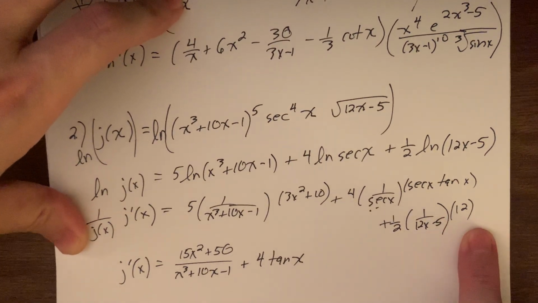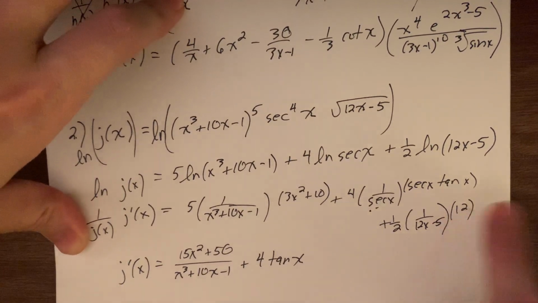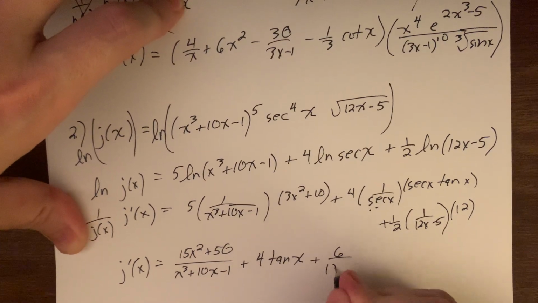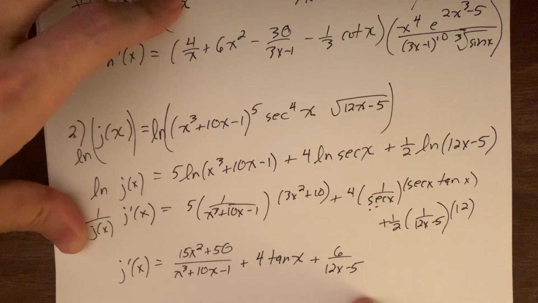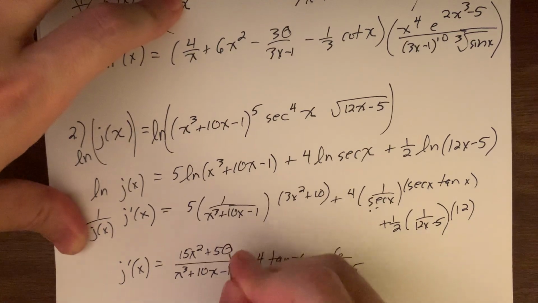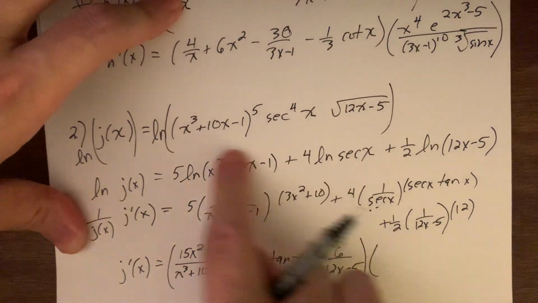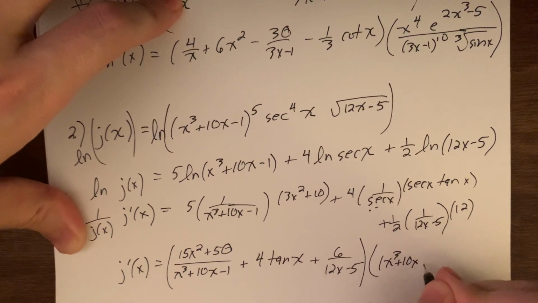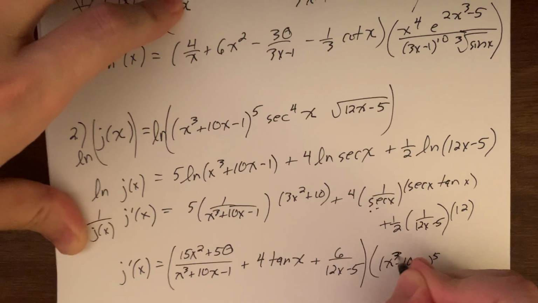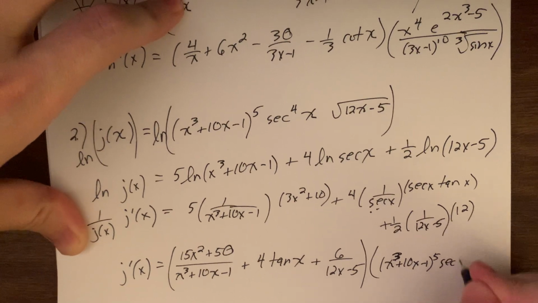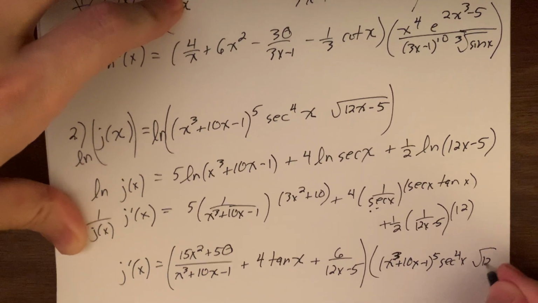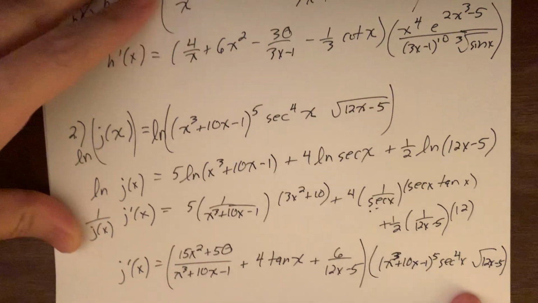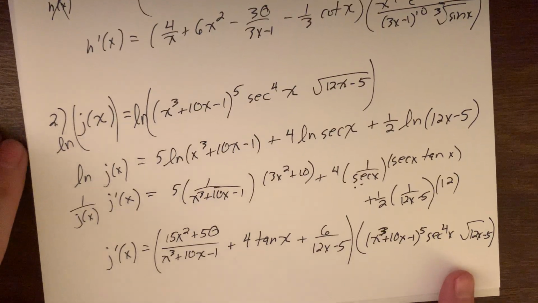And then over here, the 1/2 and the 12 would give me a 6 over 12x minus 5. But the big deal is not that cleaning up. The big deal is all this is, again, times that original function. And that is your final answer.